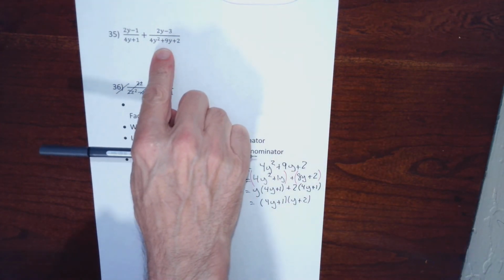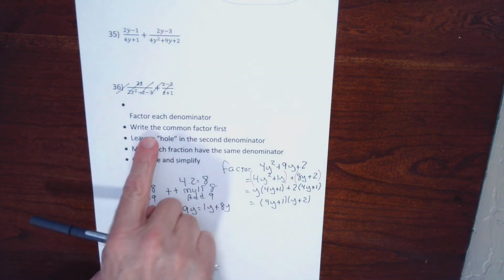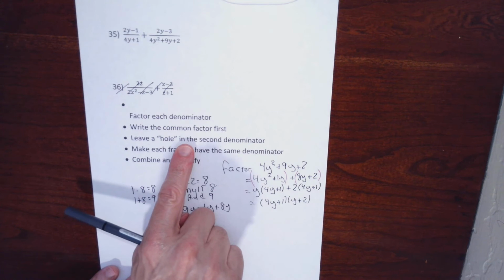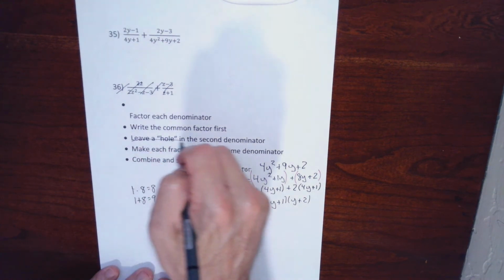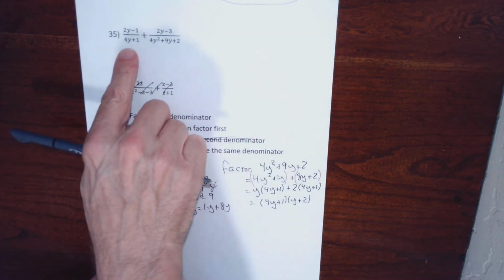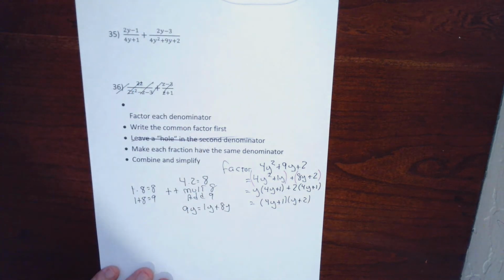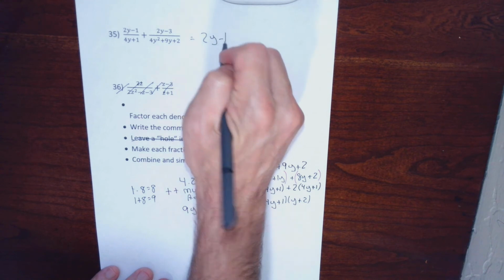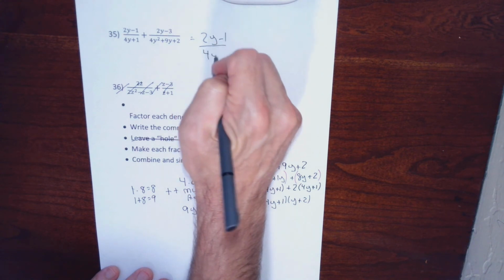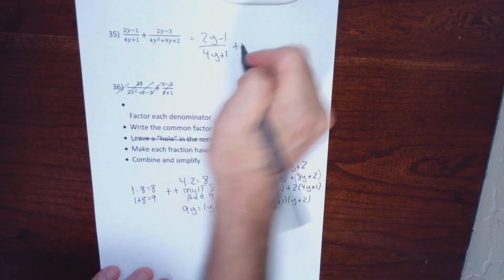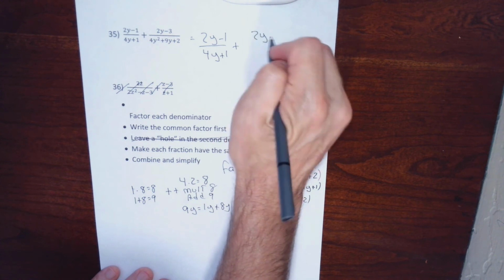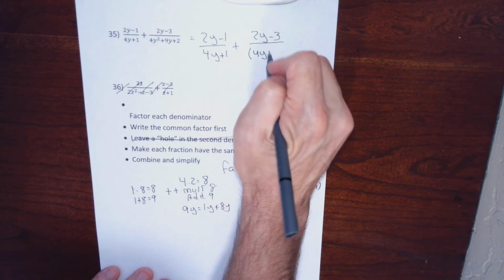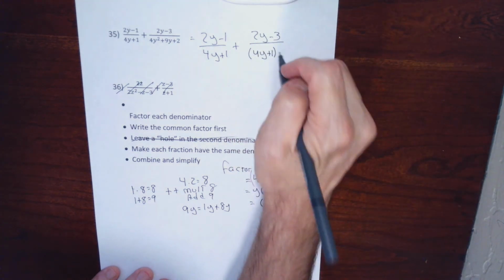The first denominator doesn't factor, but I certainly should write the common factor first. I don't need to leave the hole in the second denominator for this one, because the first denominator is only a single factor. It doesn't have two factors. So in 35, I can rewrite this as an unchanged first fraction, and then the second fraction, I can write the 4y plus 1, followed by the y plus 2.